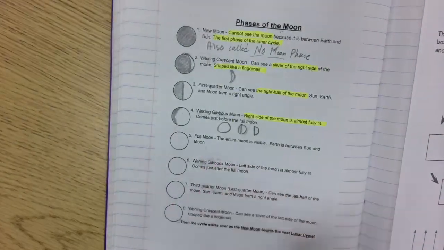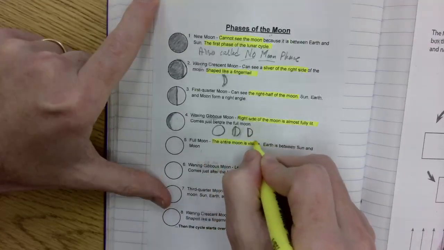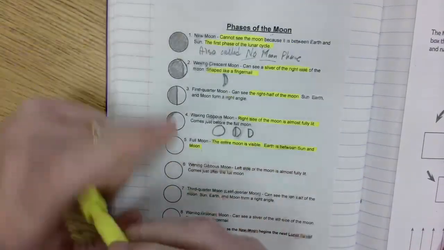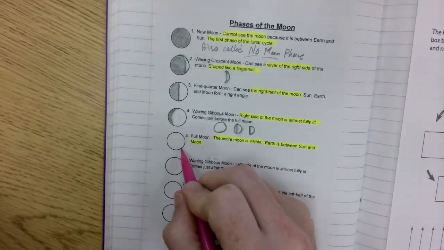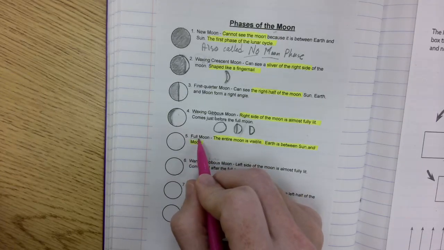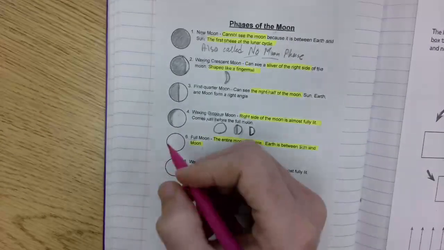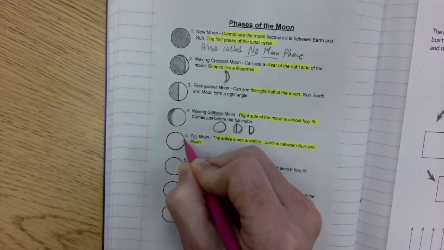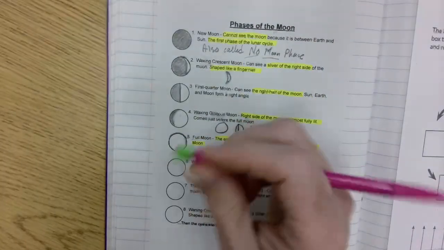And let's move down to a full moon. Now, on a full moon, the entire moon is visible, and Earth is between the sun and the moon. When you look up at a full moon, how much of the moon can you see? You can see all of it because it is full of what? It is full of light. So for our full moon phase, we don't have to shade anything. This is exactly how a full moon phase looks. Just one big bright circle.